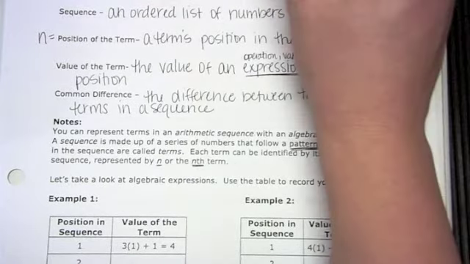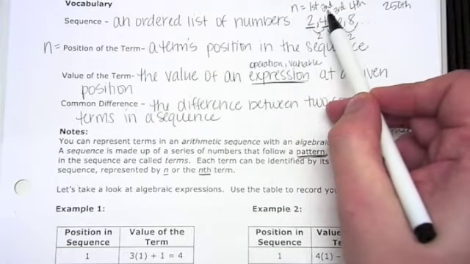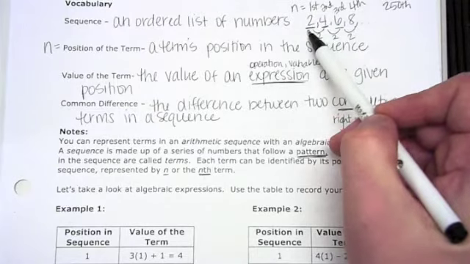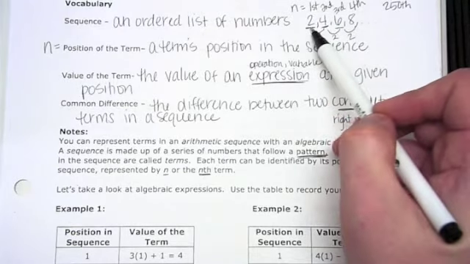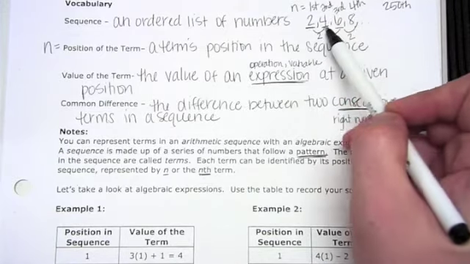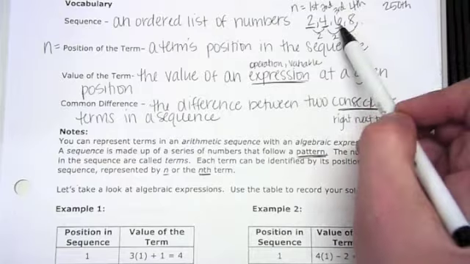And if you'll notice, this is the n. Remember, n is the position, so n is 1, n is 2, n is 3. If n is 1, I want you to be thinking about what we would do to 1 to make 2. And if n is 2, what could we do to 2 to make 4? And if n is 3, what could we do to 3 to make 6?